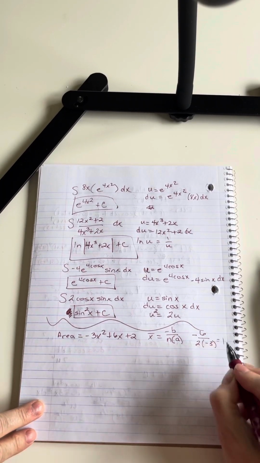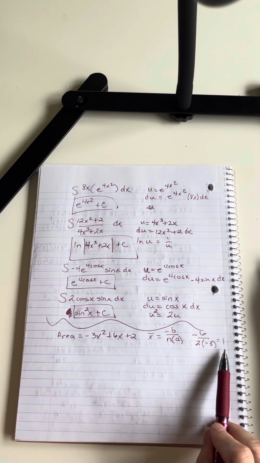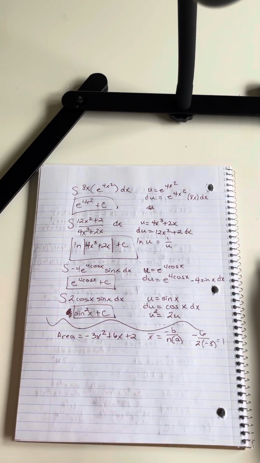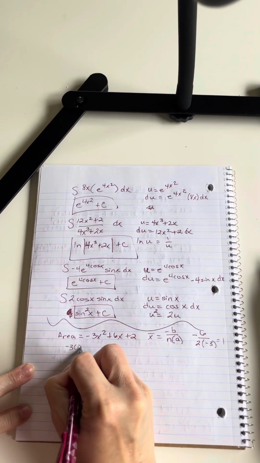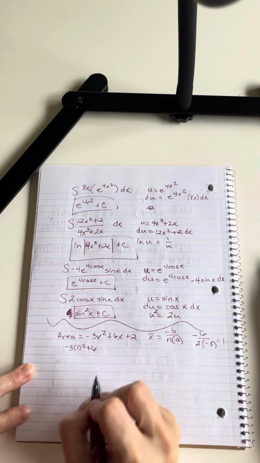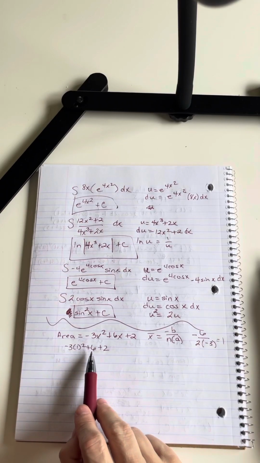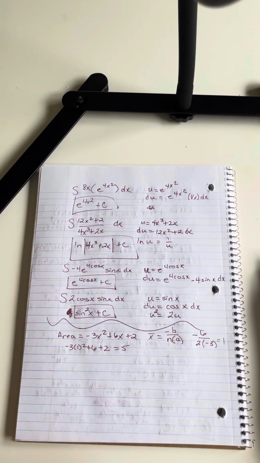Then the maximum value of this function occurs at the 1 because that's that central core number. So when I plug 1 into the equation, we get negative 3 times 1 squared plus 6 plus 2. 1 squared is 1, negative 3 plus 6 is 3, plus 2 is 5.